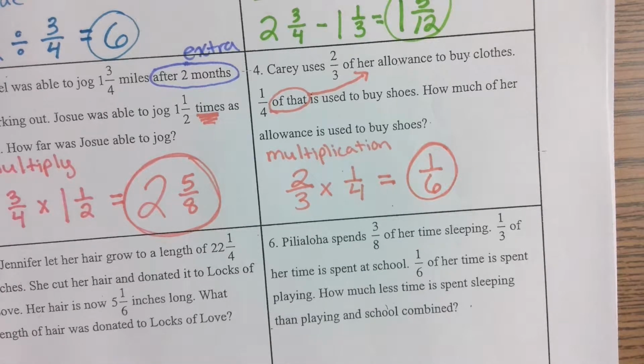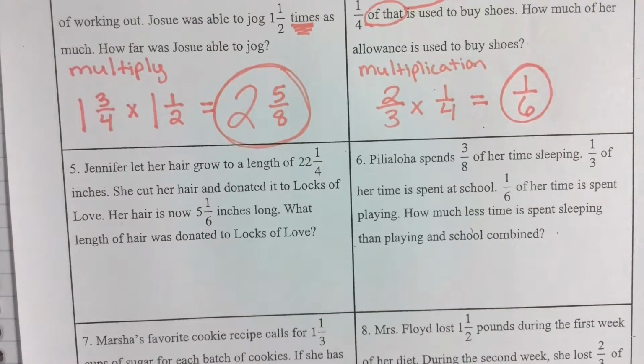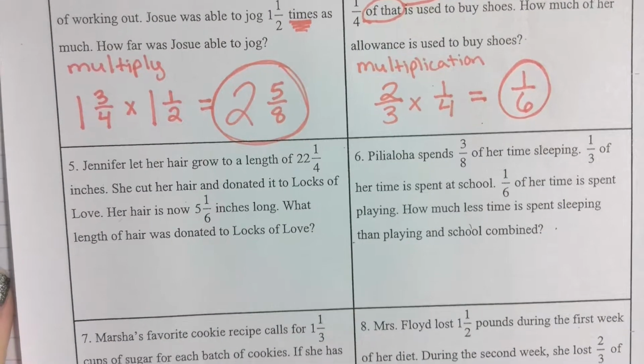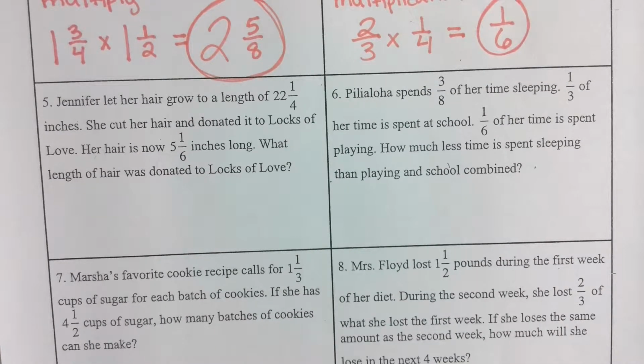All right. Let's take a look at number 5. Jennifer let her hair grow to a length of 22 1/4 inches. She cut her hair and donated it to Locks of Love. Her hair is now 5 1/6 inches long. What length of hair was donated to Locks of Love? JD? How do you know?